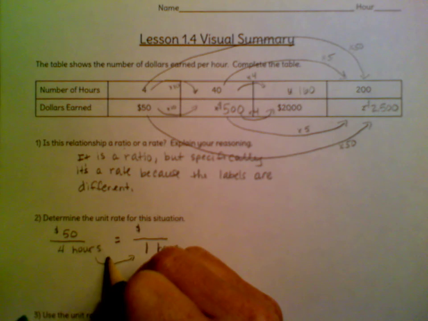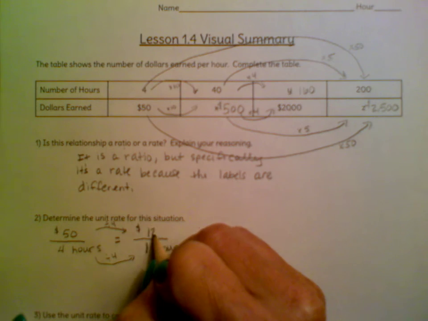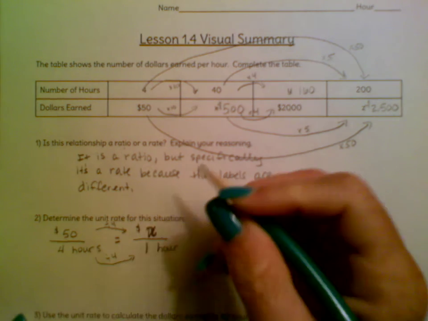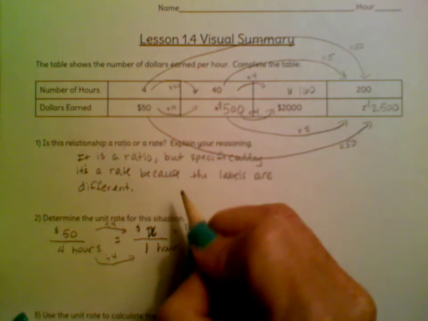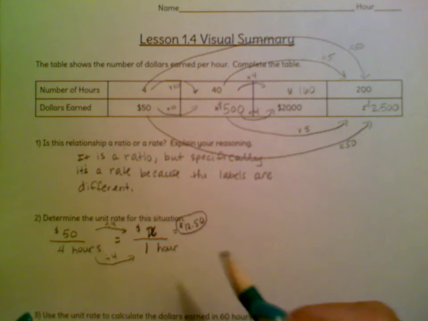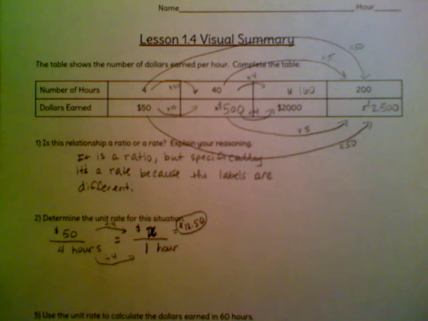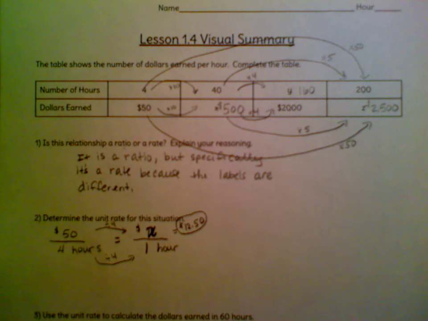I'm scaling down, so I'm dividing by 4. I'm scaling down, I'm dividing by 4. So when we take 50 and divide it by 4, we get 12.5. So I'm going to put X here first. So this ends up giving me 12.5, but we're talking dollars. That doesn't make sense. Make it look like money then. So I would make $12.50 an hour if in 4 hours I made $50.